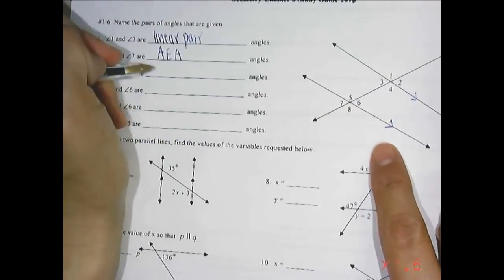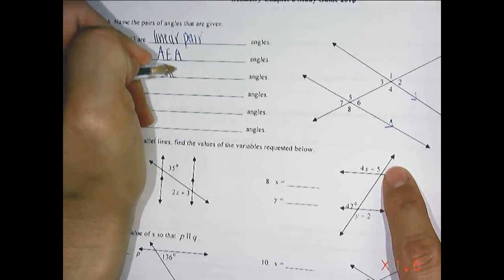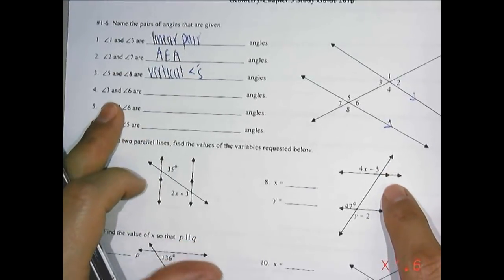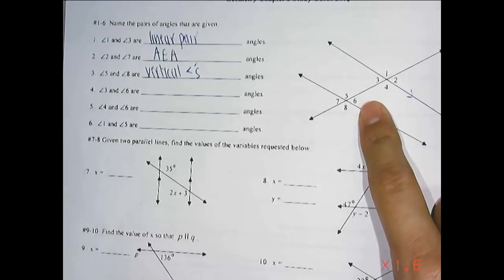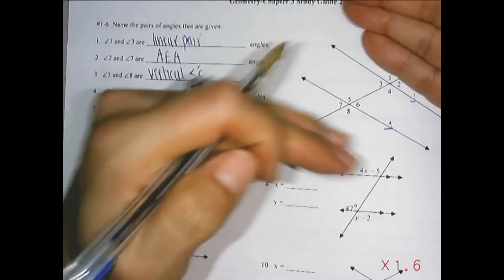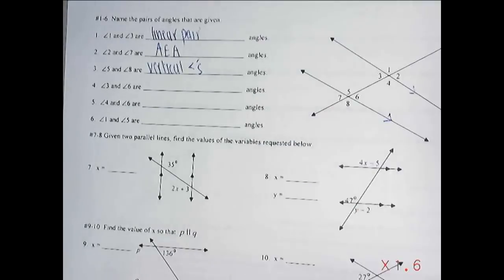And then let's talk about angles 5 and 8. Well, 5 and 8 are simply vertical angles. All right, and angles 3 and 6, they would be inside your parallel lines, or inside your lines on opposite sides. They would be alternate interior angles.